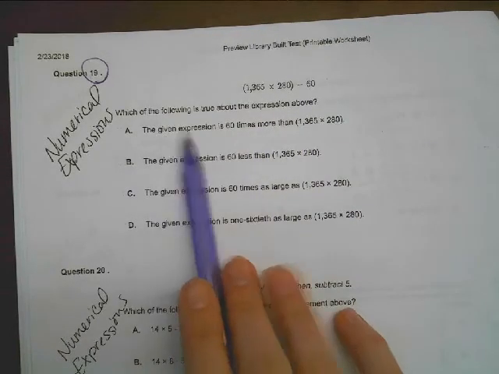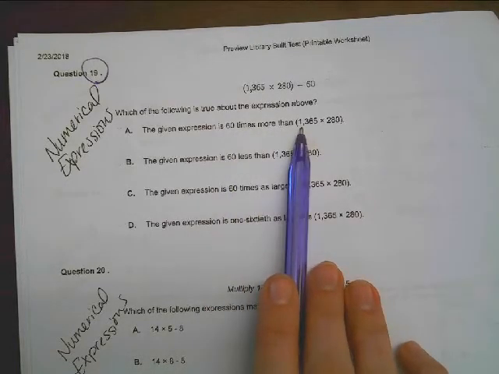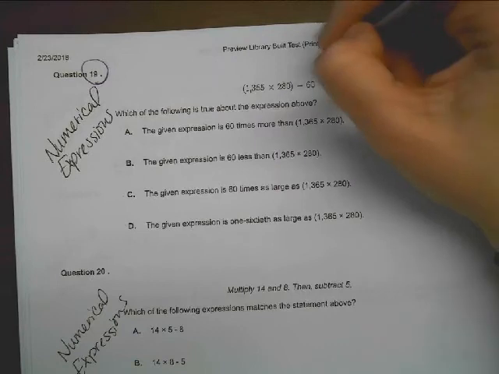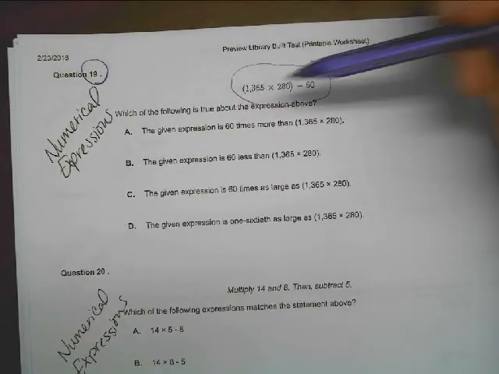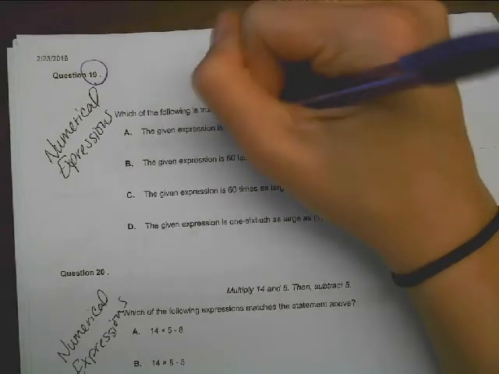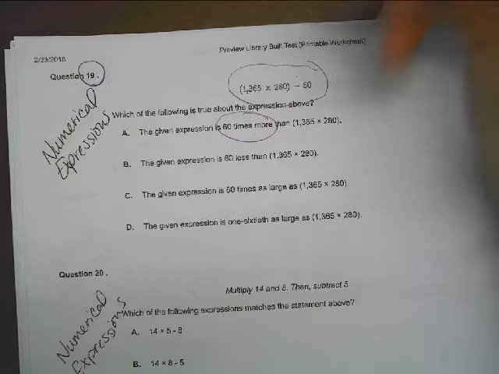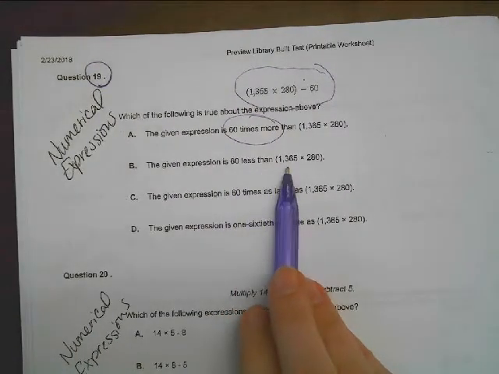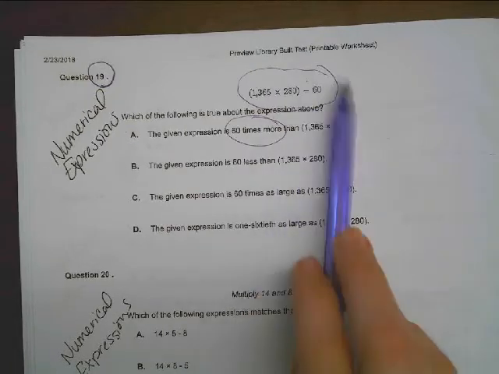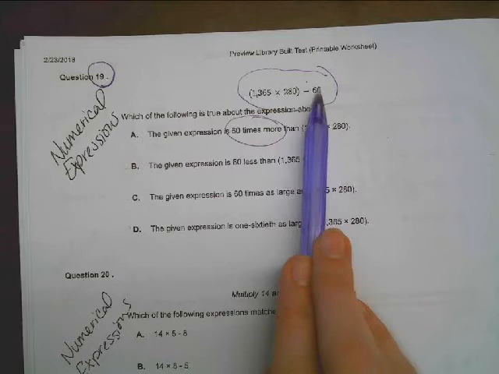Now, this one says the given expression is 60 times more. So when it says given expression, that means the total answer. Is the total answer 60 times more? Well, 60 times more means you'd be multiplying 60. Are we multiplying 60? No. Okay, this one says the given expression is 60 less than what's in parentheses. Is the entire answer going to be 60 less than that? Yes, because you're taking 60 away.